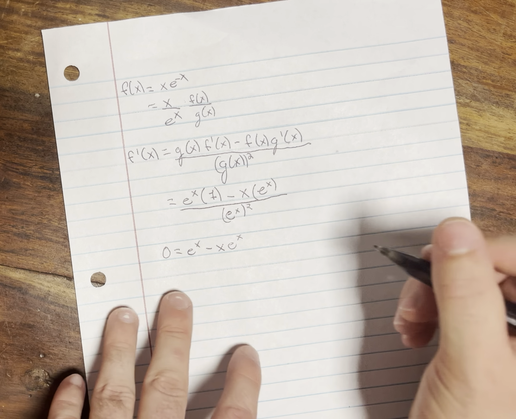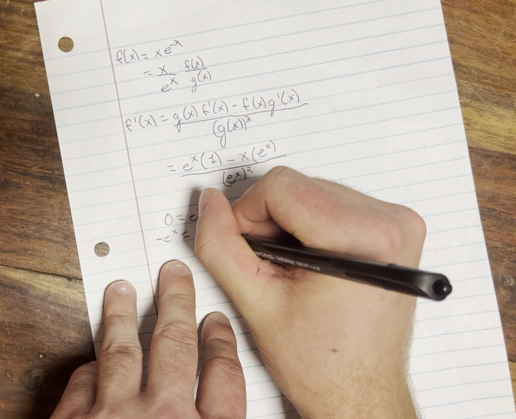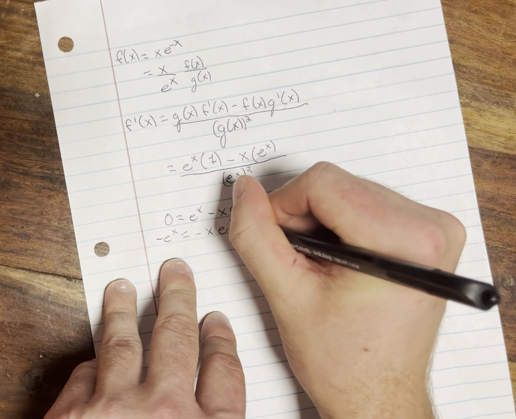So I'm going to bring the e to the x over to this side, so I get negative e to the x equals negative x e to the x. Now I can divide these e to the x's across, which leaves me with negative 1 equals negative x, which means x is equal to 1. Now I know the point on the graph, which is a critical point, is at x equals 1, 0.